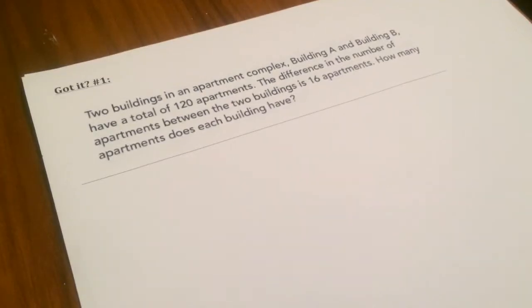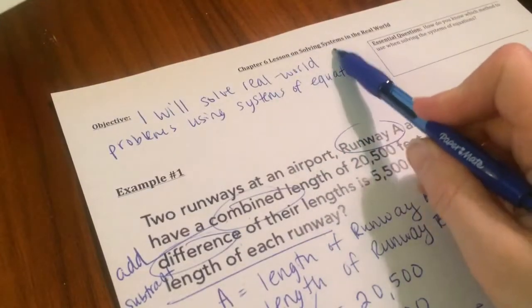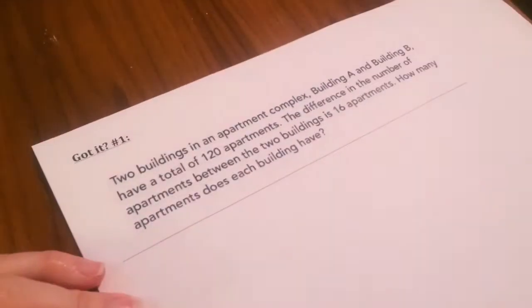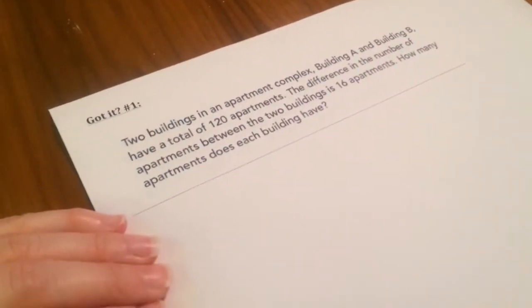This video is to go over the Got It number 1 in the Chapter 6 lesson on solving systems in the real world. Make sure you've tried the problem before you go over this video. That way you know if you understand it or not. Let's look at our problem.